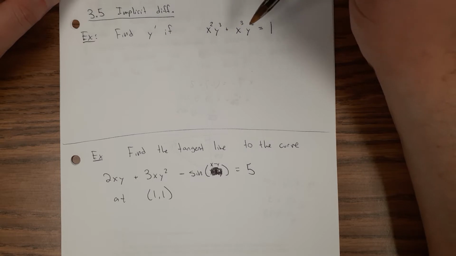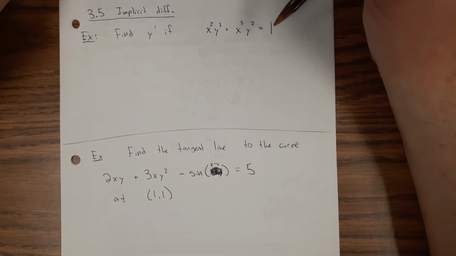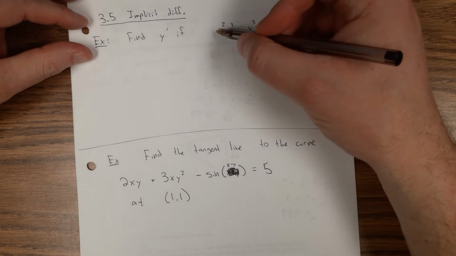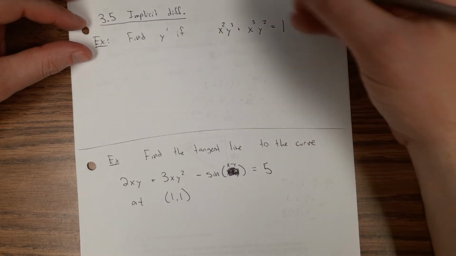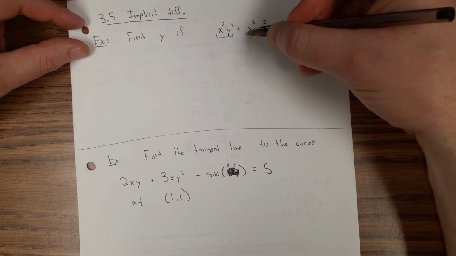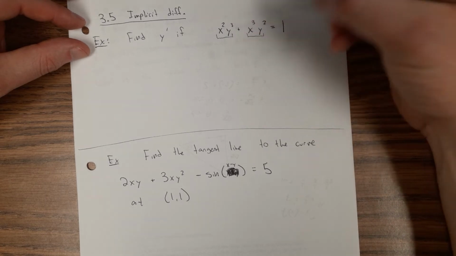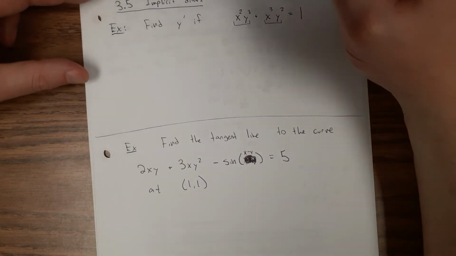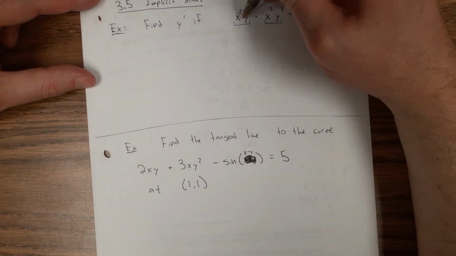The most common mistake that people make is they don't know where to put a y prime and where not to put a y prime. So let's go over that. I'm about to do the derivative of both sides. I'm going to have to use the product rule on this one, and then separately I'm going to have to use the product rule on this one. So here I go. Let's do the product rule on this one.